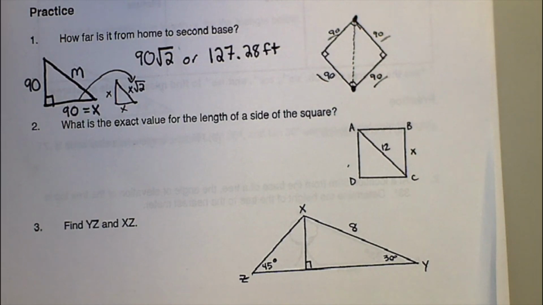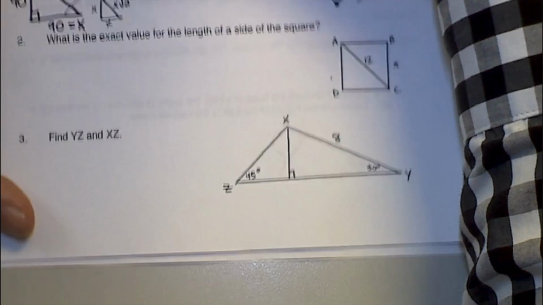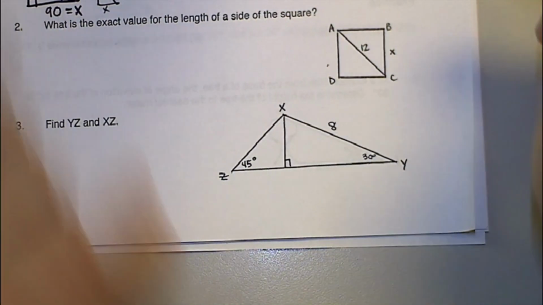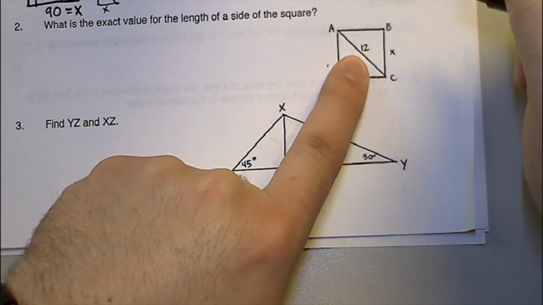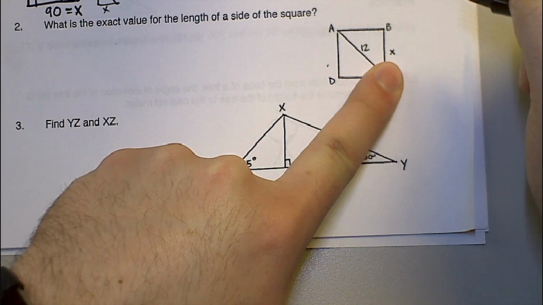Okay. Now, let's actually look at number 2. Number 2 is a little bit different here. We want to know the exact value of the side length of a square. So I told you the diagonal here down the middle is 12. I want to know the side length over here on the side.